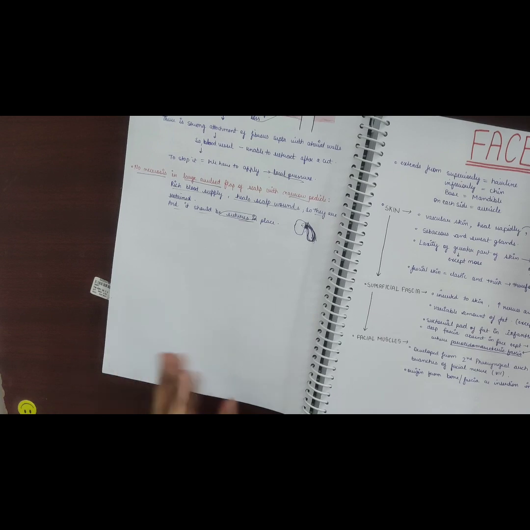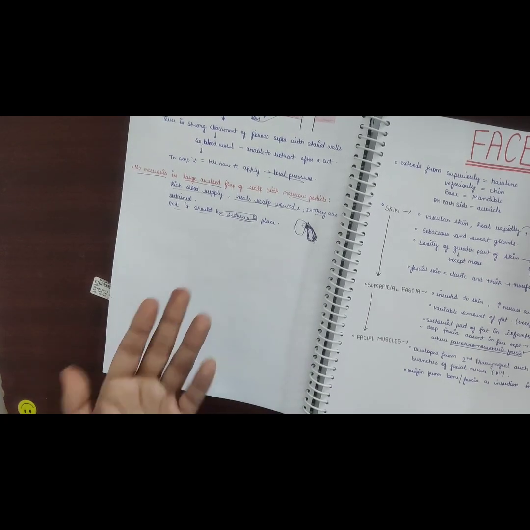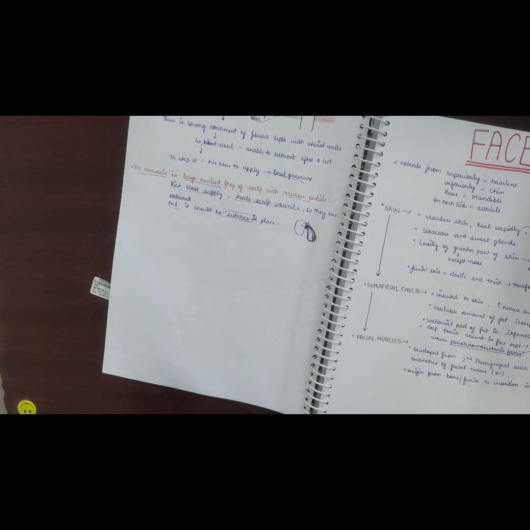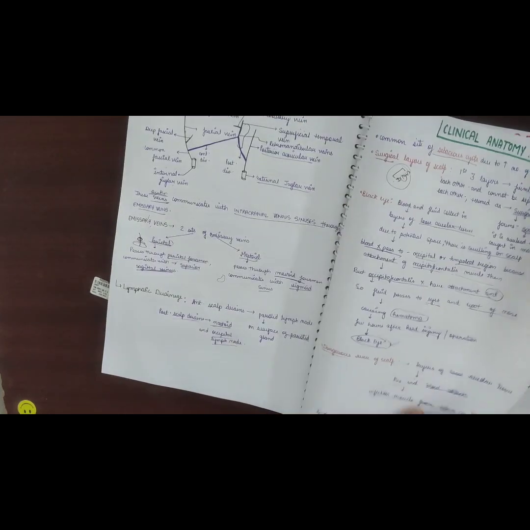This technique also helps in plastic surgery of the face. So I hope you got it.